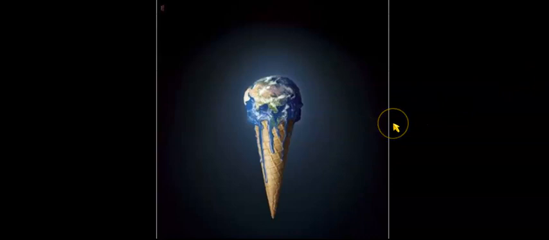No tagline at all. All we have is an ice cream cone. But on the top of the ice cream cone seems to be our planet. And that planet is melting. Could the message here be about climate change? Do you identify with this advert the most? Take a moment to think about each one.